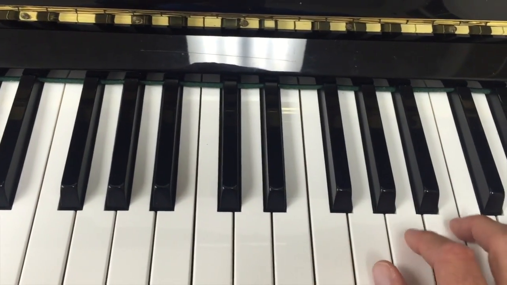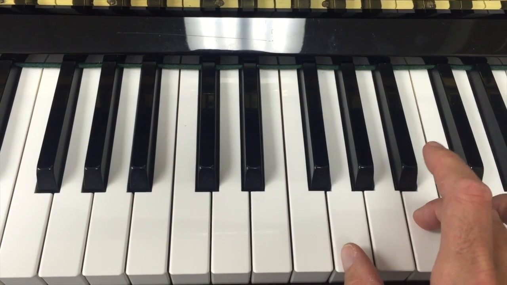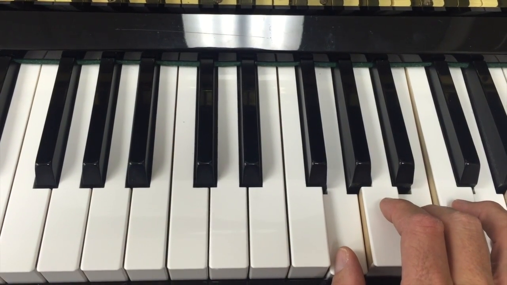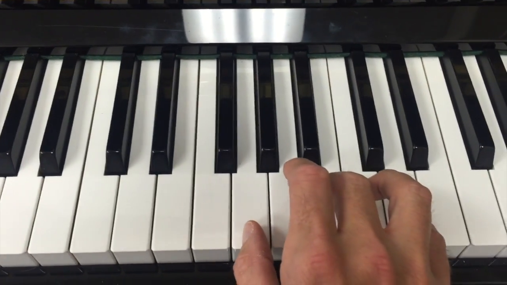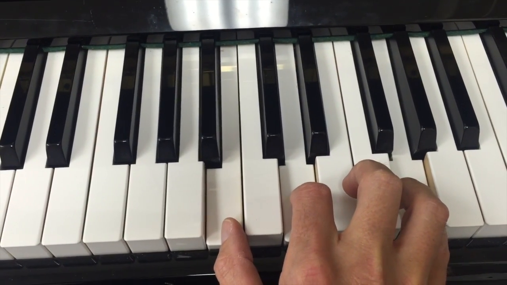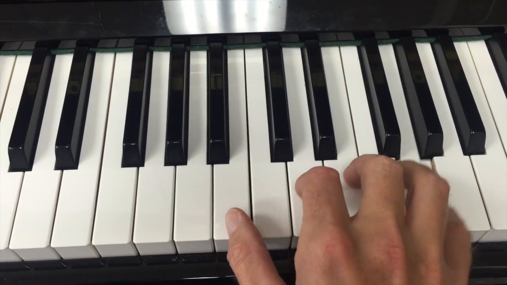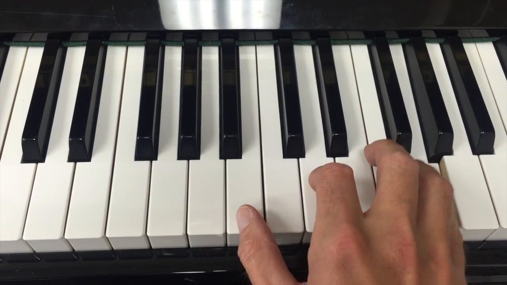And the answer is we take the G major chord and we invert it. Invert it means taking the bottom note in the chord and moving it up an octave. So for example, if I took a G major chord and I went up like this, I'd have the same three notes, G, B, and D. They're just in a different order, B, D, G.